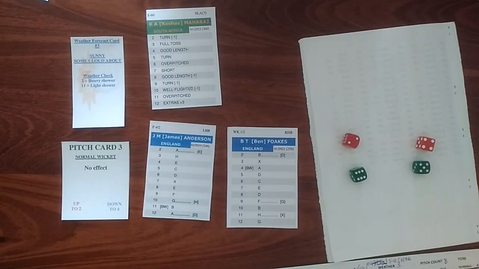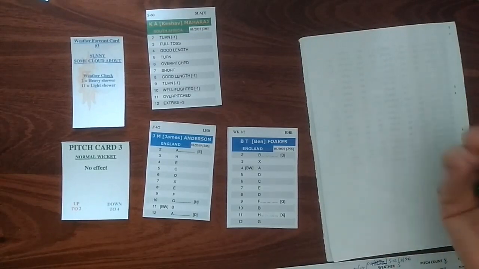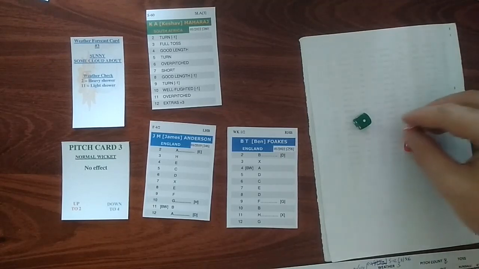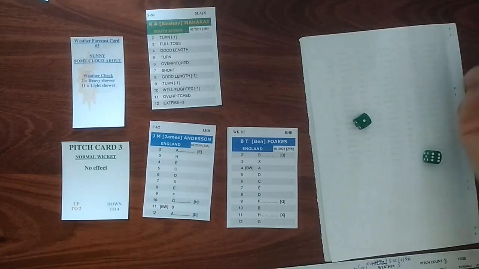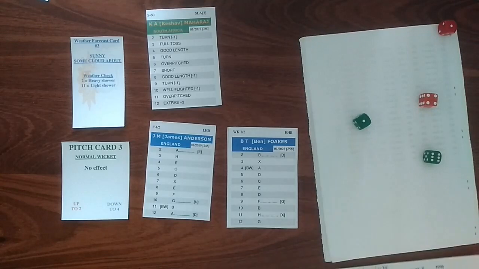Into the 70th over now. Maharaj. Well flighted. X. So it is well flighted -1 X. So it's an appeal chart because he's down at a Z. We have a 14 appeal chart for a spinner. Any time now.